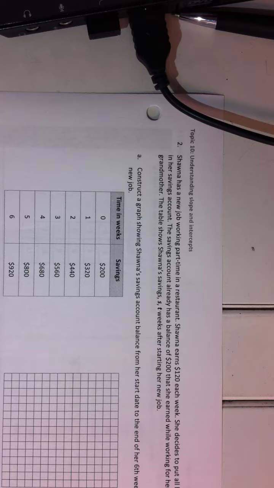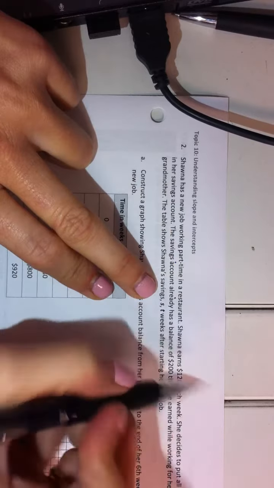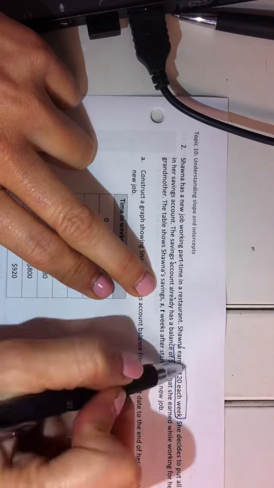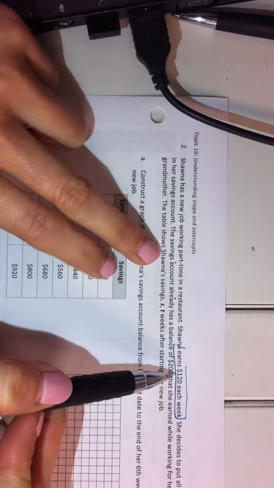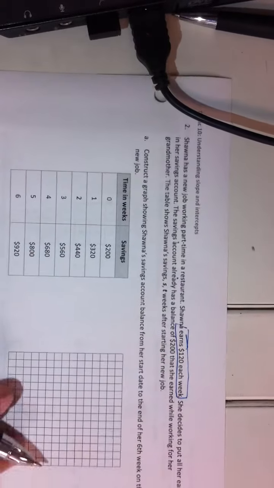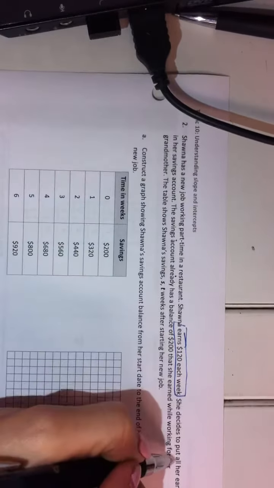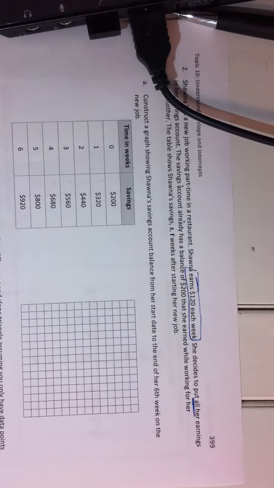Okay, so today in class we talked about Shauna working a cleaning job with her grandmother and earning $100 per week. Well, now she's found a new job working part-time in a restaurant. She's earning $120 each week now. So she went from working full-time to part-time and making more money. Not a bad gig. Okay, she decides to put all her earnings in her savings account. So she's putting all of it in her savings account. Not half this time, but all of it.